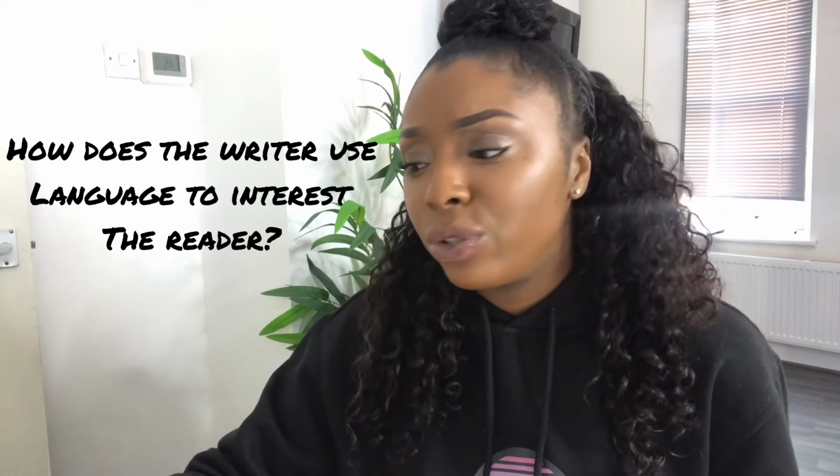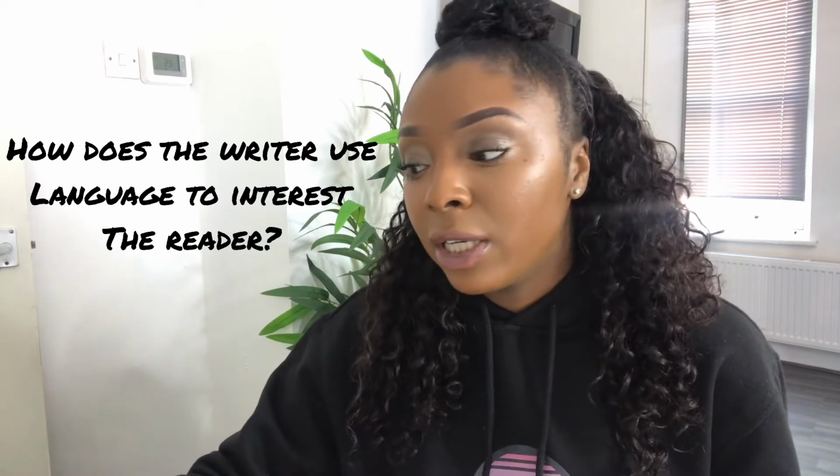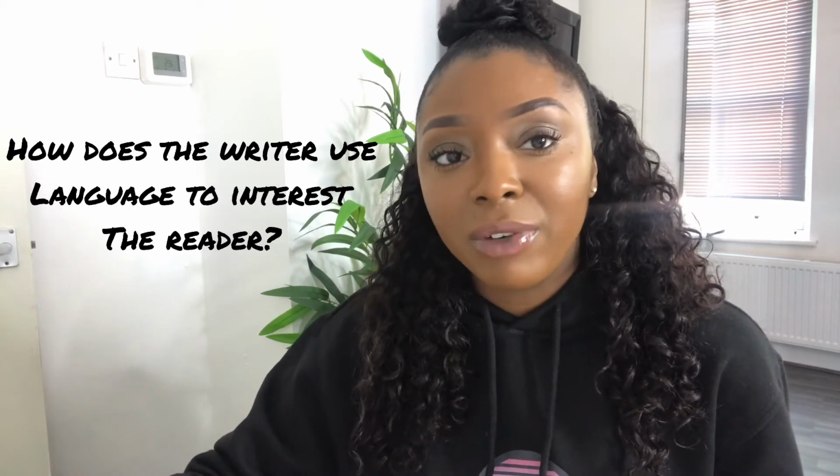So we've analysed it, we know what it's about, but how do we get the marks that we need? We have a lot of language devices to work with. So if the question was, how does the writer use language to interest the reader? We already have a list of language devices to get started. So how do we approach this question?